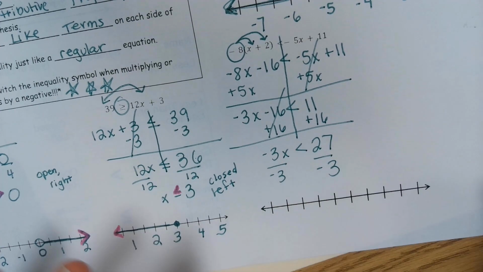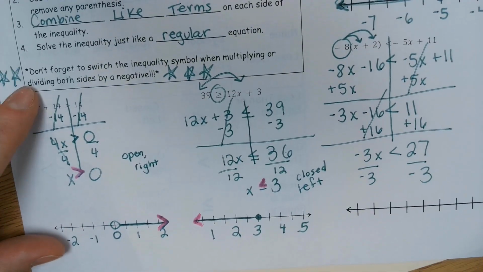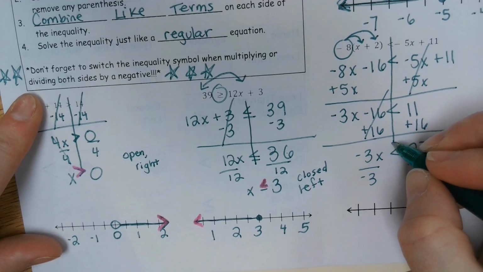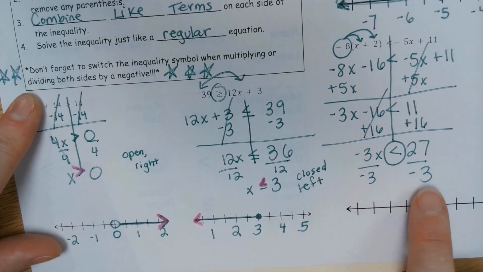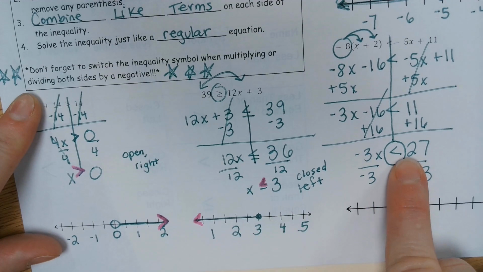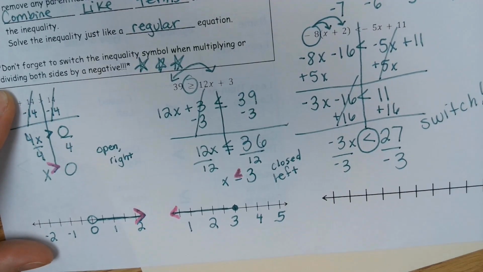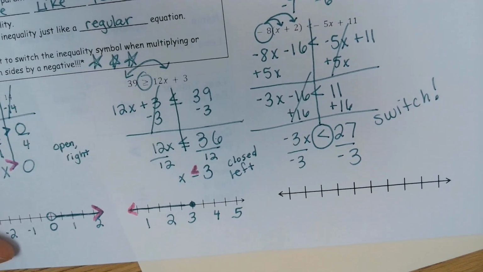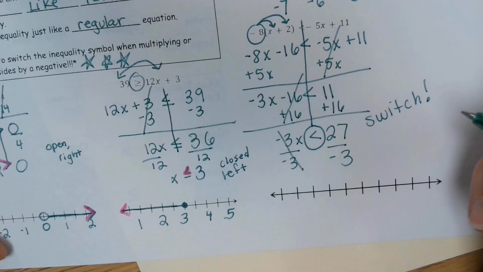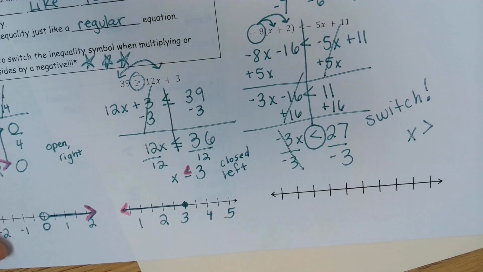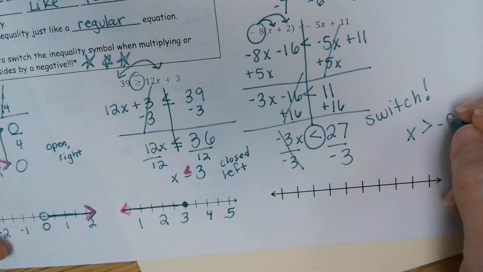All right, so remember how we have this? I said don't forget this. Don't forget to switch the inequality when multiplying or dividing both sides by a negative. This is the first time we've had to do that. So what I do to remind myself is anytime I divide both sides by a negative, I'm going to circle this inequality and write the word switch so I don't forget. So it's going to be x, instead of being less than, it's going to be greater than 27 divided by a negative 3. It's a negative 9.